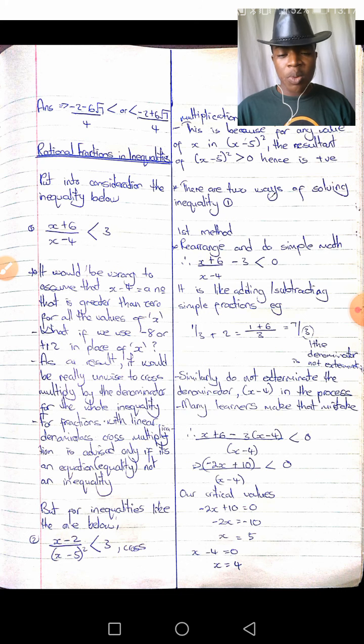We cannot cross multiply because of that fact. We're not sure if the real value of that expression is greater than 0, so we can't cross multiply. We need to rearrange and put everything on the same side: x plus 6 all over x minus 4 minus 3. From there you solve your fractions. If you don't know how to solve fractions, the link is in the description below on how to deal with fractions, back at O-level mathematics, how to pass O-level mathematics.